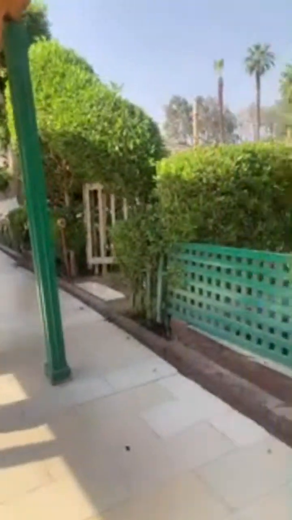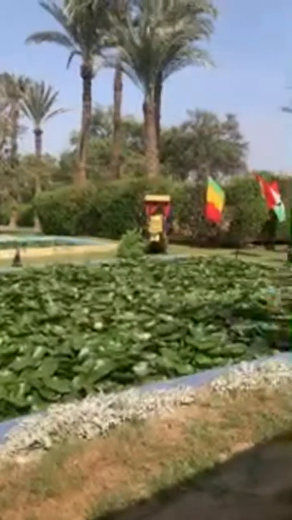This is the most lively flower. This is the lotus flower. It was a very sacred flower according to the ancient Egyptians. Why? Do you know why? They had great observation.